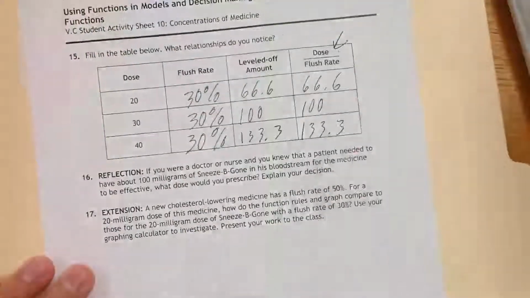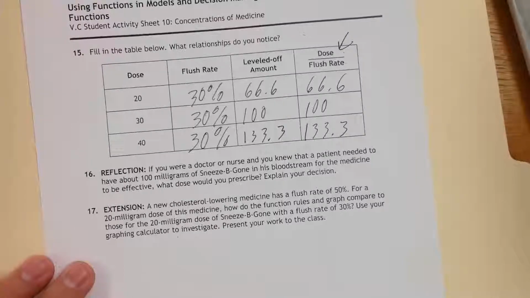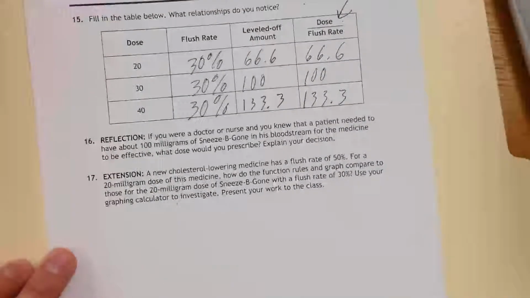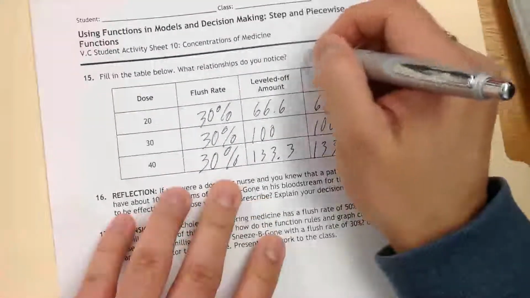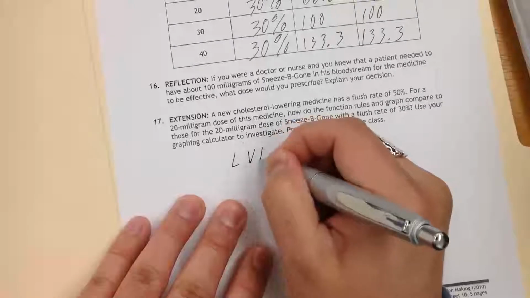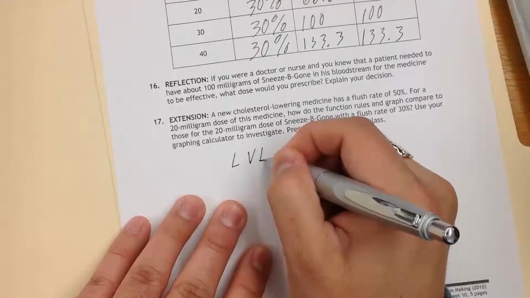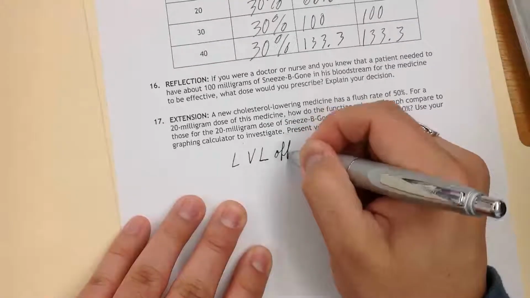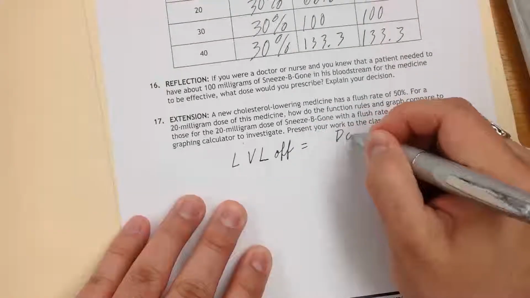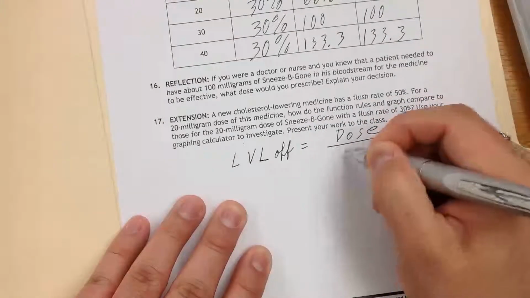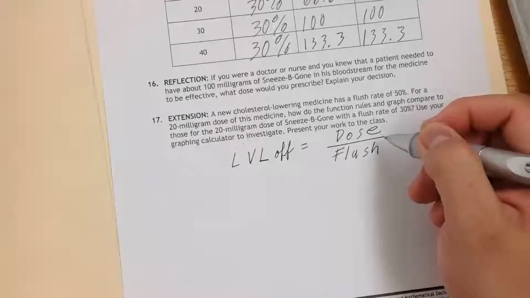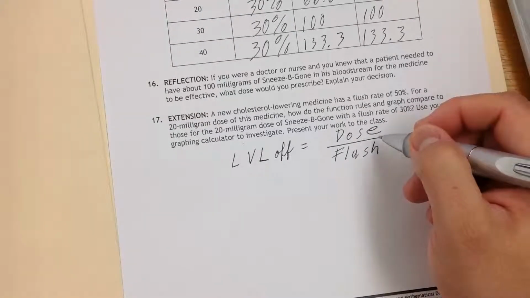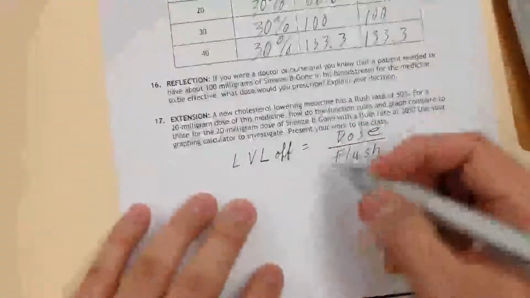So if you look at this right here, these are the different flush rates, and that's what's going to happen with this. Alright, so we have a couple of reflections, and I'm going to show you this. Basically, our formula becomes level off is equal to the dose divided by the flush rate. So we have all this stuff right here.